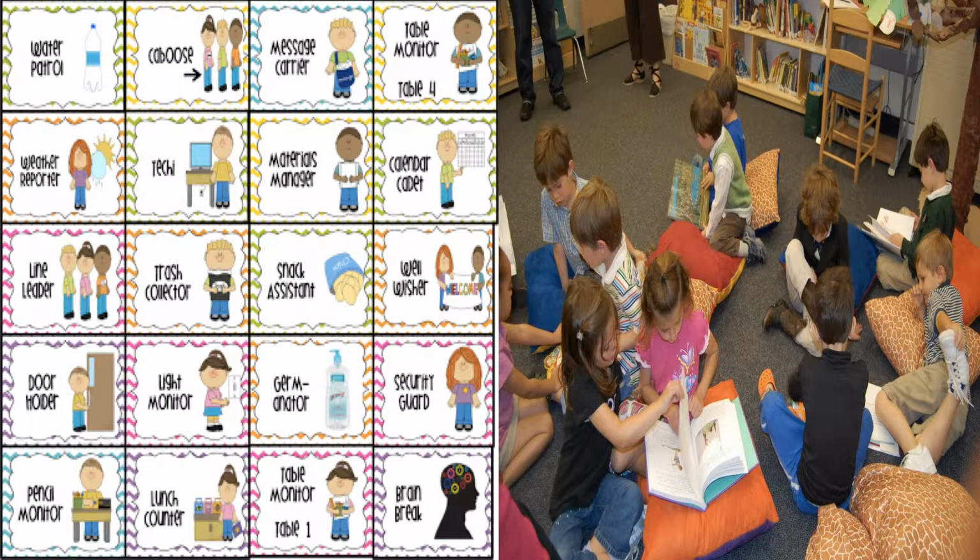Alright, so I have my schedule on the left and I'm going to start off my class by assigning some of my students with different jobs. This can vary from line leader, a floor cleaner, door holder, and more. The jobs are always rotated so that everyone will get a chance to participate, and then I'll let them choose a book from the library to read quietly on their own.